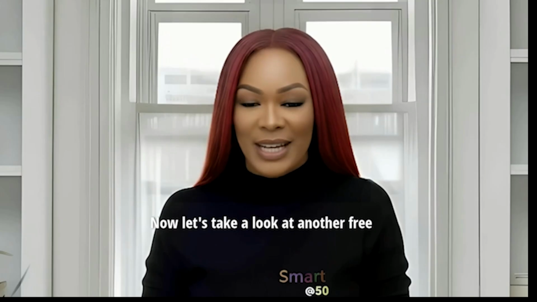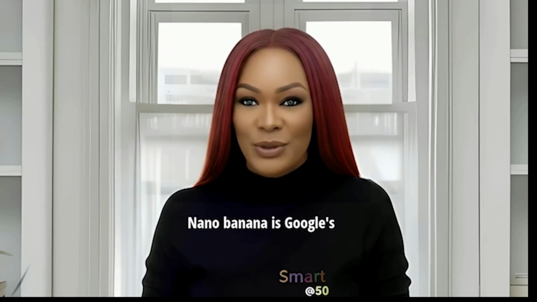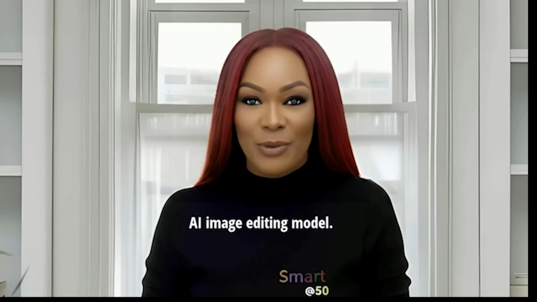Now let's take a look at another free AI image generator called Nano Banana. Nano Banana is Google's AI image editing model.